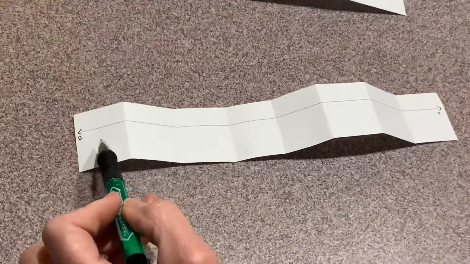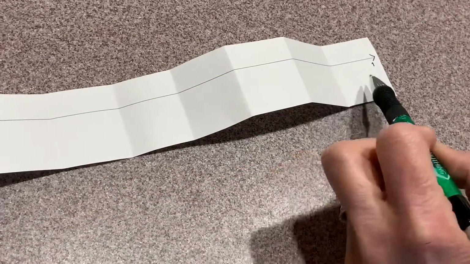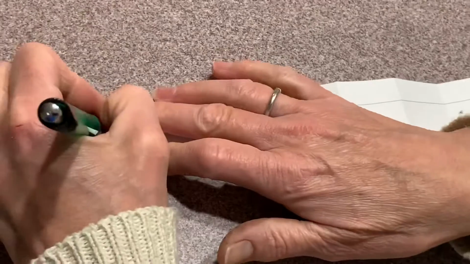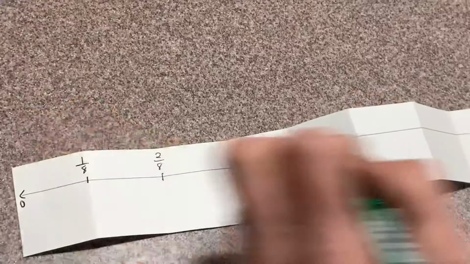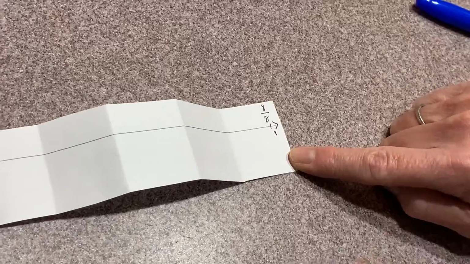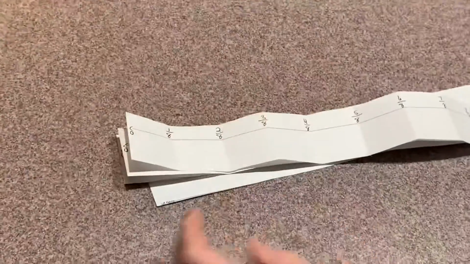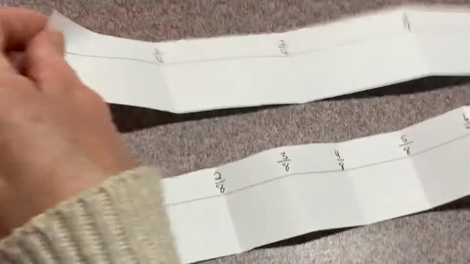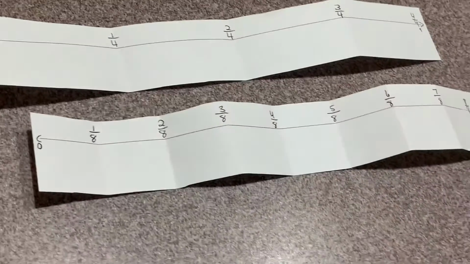So friends, you're going to do the same thing for this one. Let's see how many pieces it is. 1, 2, 3, 4, 5, 6, 7, and 8. You're going to label it from 1/8 and 2/8 all the way to 8/8. Okay, so when you have that done, I'm going to move these aside because I did finish a set. Okay. When you have that done, it'll be like this. Right? Do yours look something like this? Oops, I have them in the wrong order.